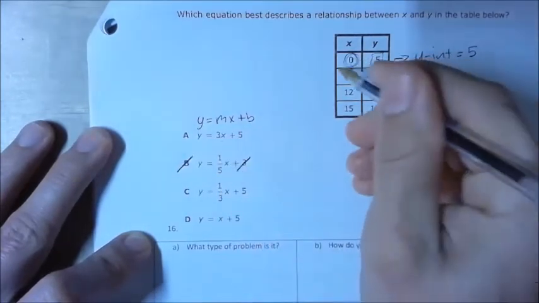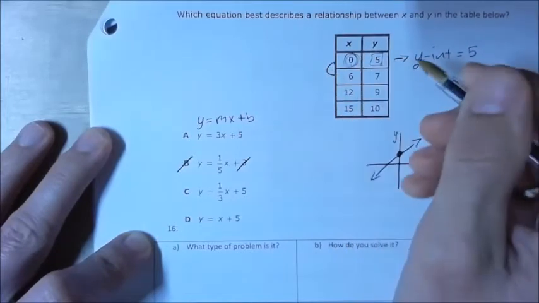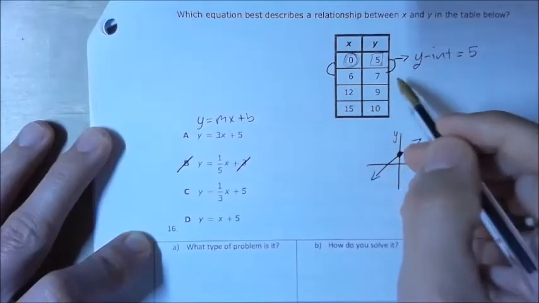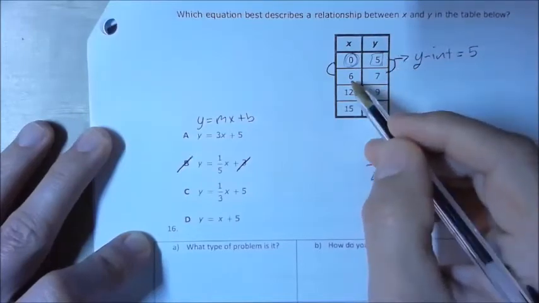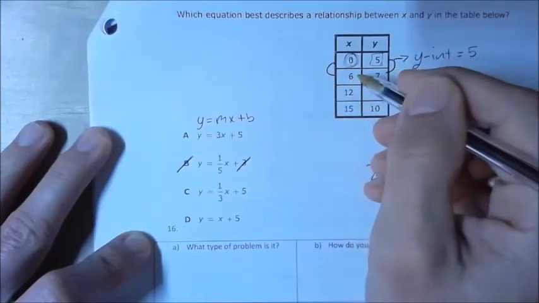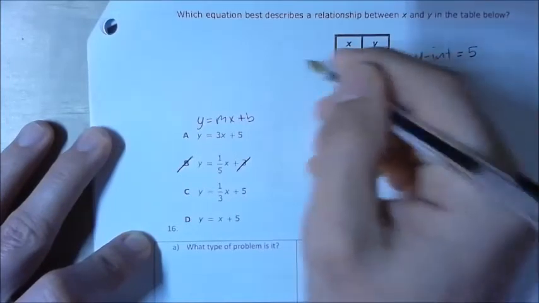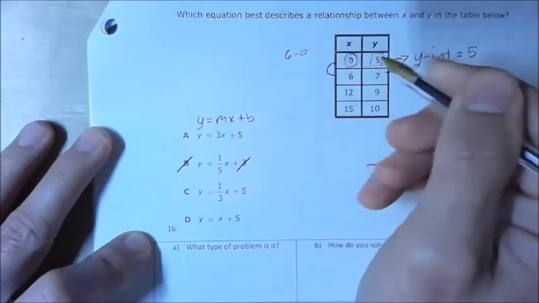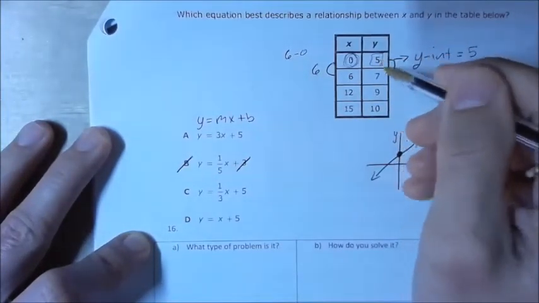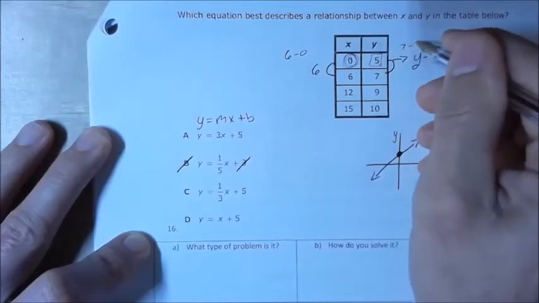For that, we can actually look at our difference in x and our difference in y, or we call our change in y versus our change in x. So our change in x, if we go from 0 to 6, if we wrote this mathematically, we would say 6 minus 0. And 6 minus 0, well, that's just 6. Then here, we'd have 7 minus 5.